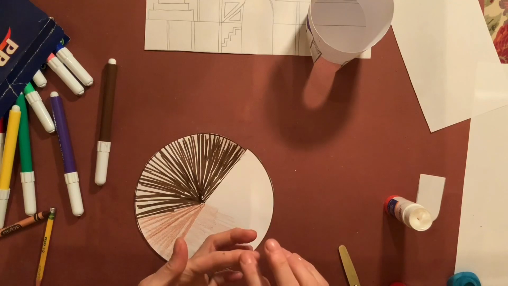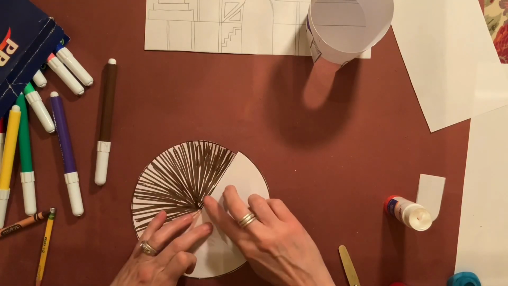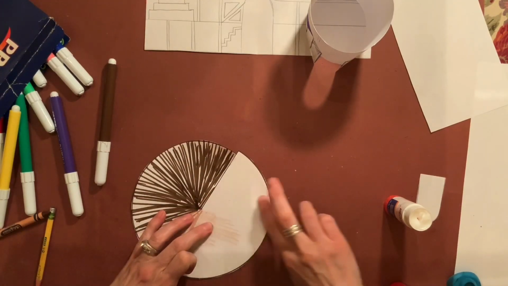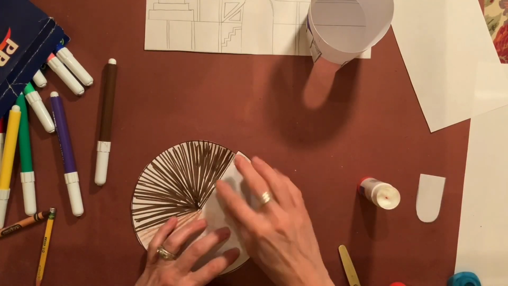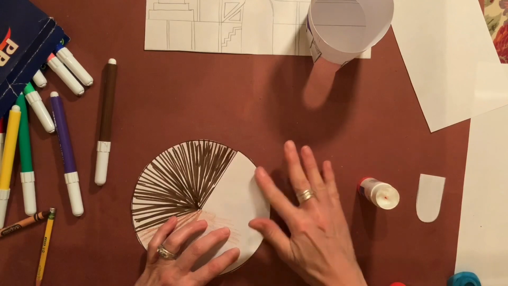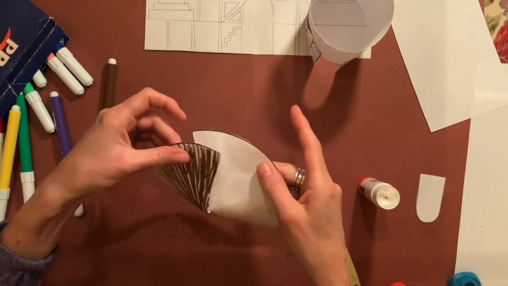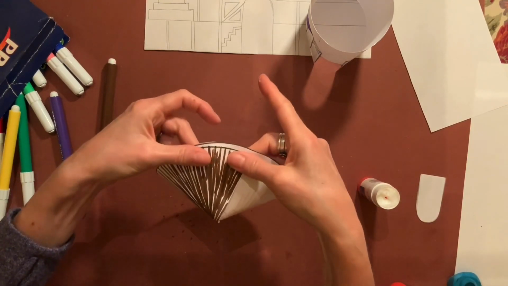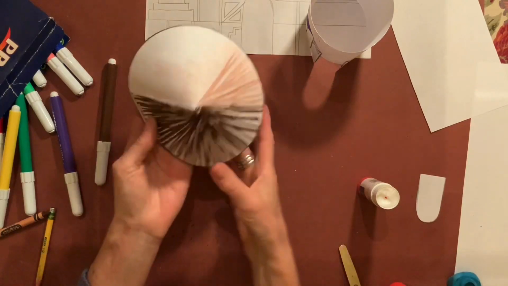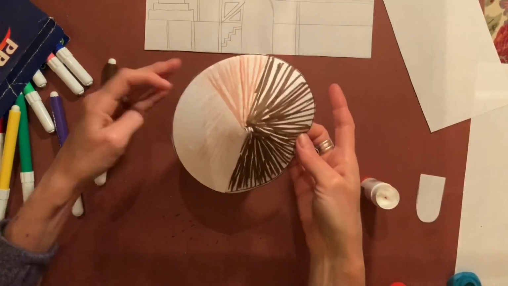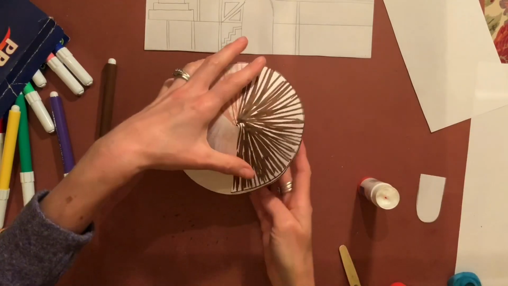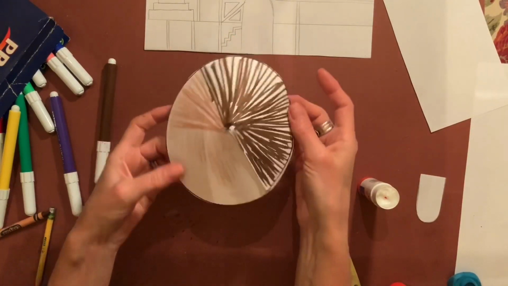There is still glue in the glue stick, and in this triangular area, I'm going to put the glue stick. Then I'm going to fold it around until I get to a point that I like it. I'm going to bring my house back over here, and I can see, yeah, I kind of like that.